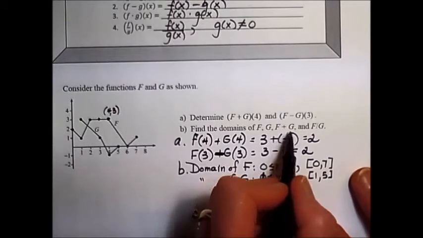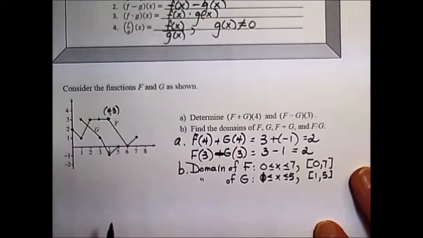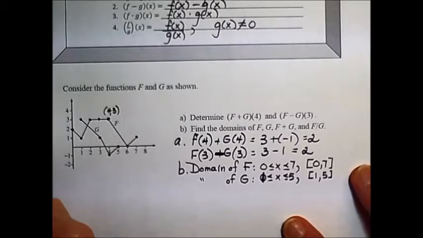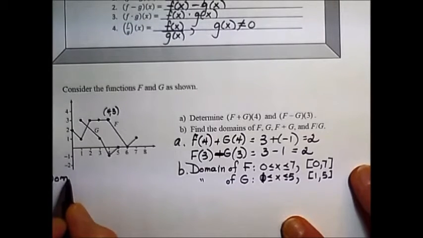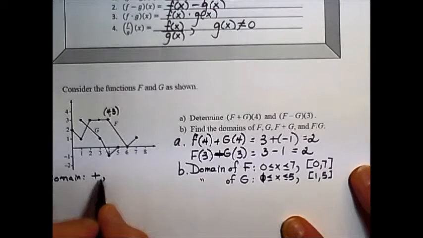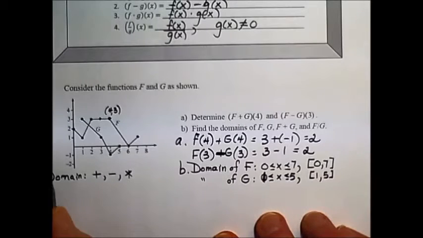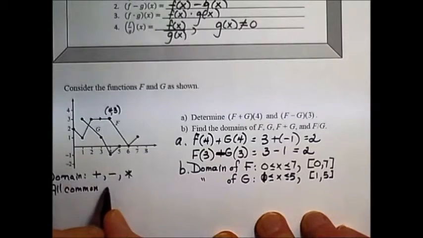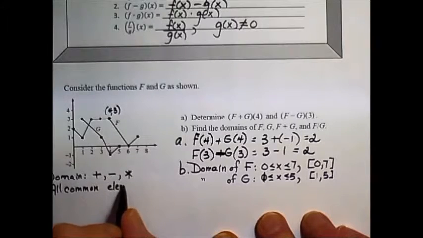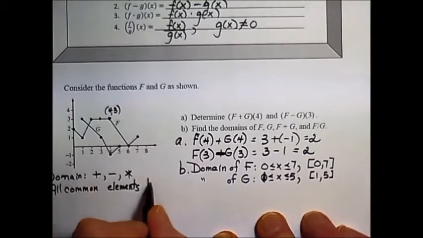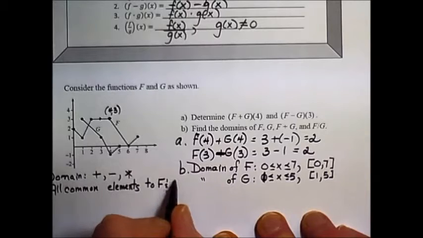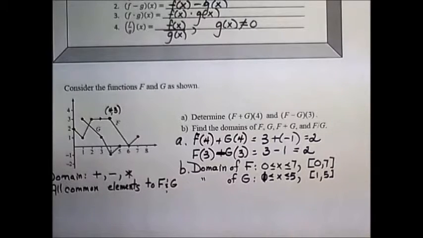Then they're asking for the sum of the two functions, and when you're dealing with the domain of, whether it's adding, subtracting, or multiplying, it's all common elements to f and g, or the two functions, whatever their names are.